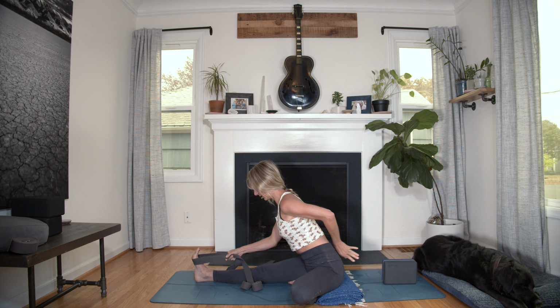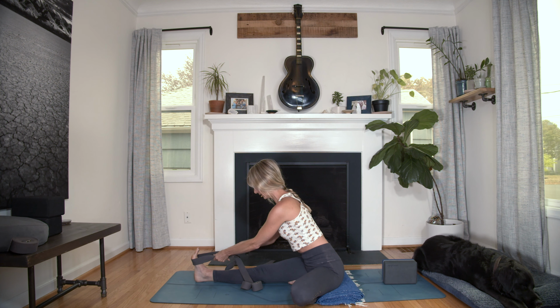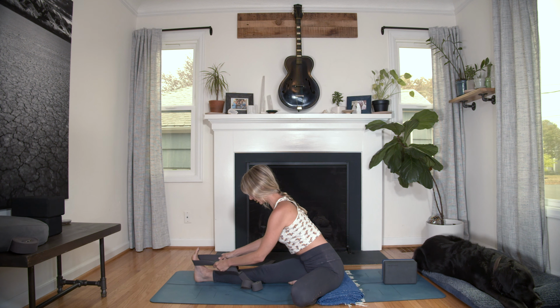I like this one because it stretches, among other things, the hip, the hamstrings, but also the lower back on the left side. Okay, reaching the heart forward. Take 2 deep breaths.